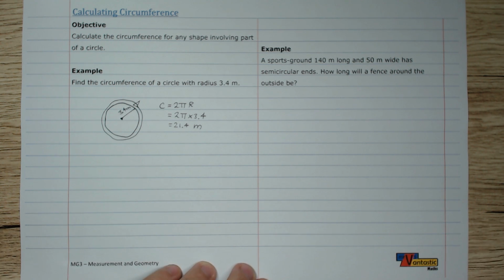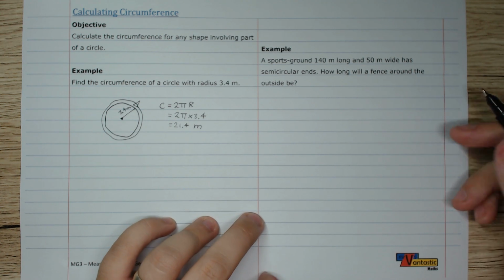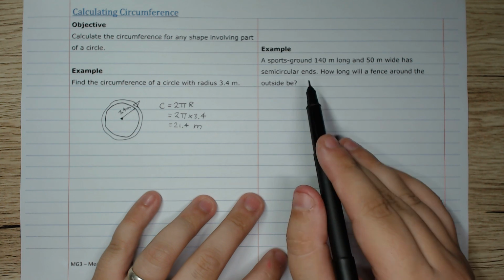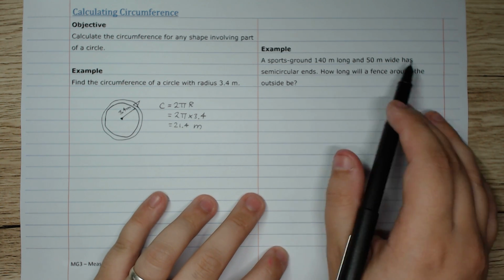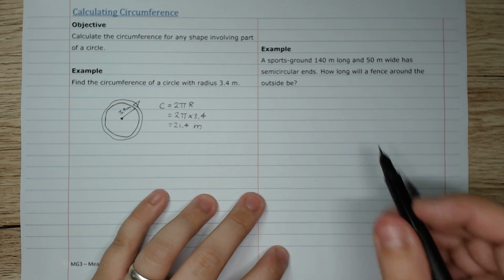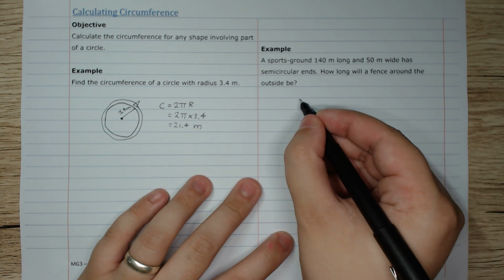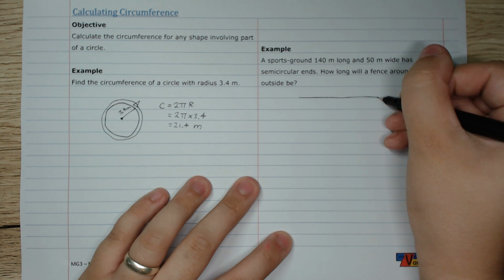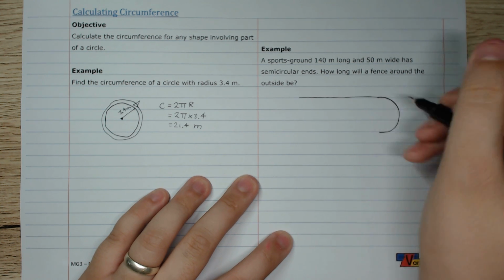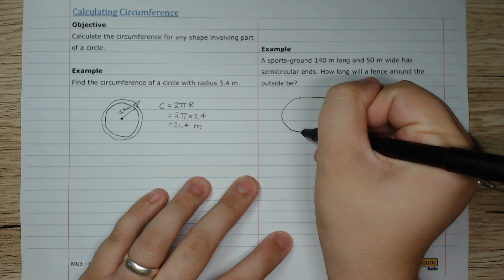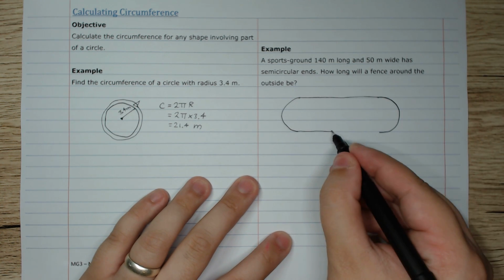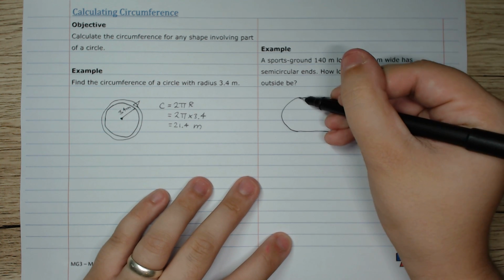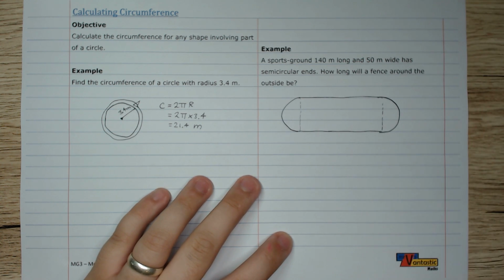What if we don't have specifically a circle, but a part of a circle? So here, in this second example, we have a sports ground. It's 140 meters long and 50 meters wide with semicircular ends. So if we draw that sports ground, it would look something like this. Okay, a couple of straight lanes and semicircles on the end, and I'm just going to draw these dotted lines to show where each bit ends.